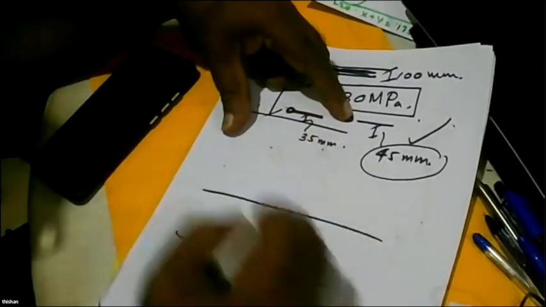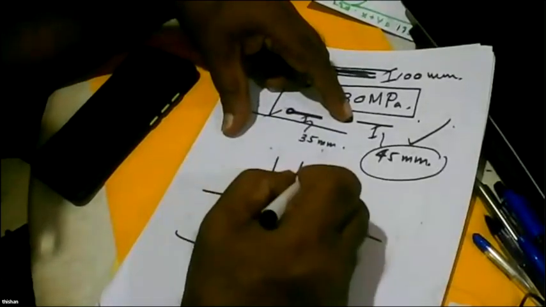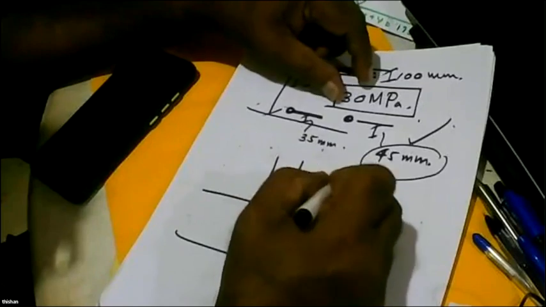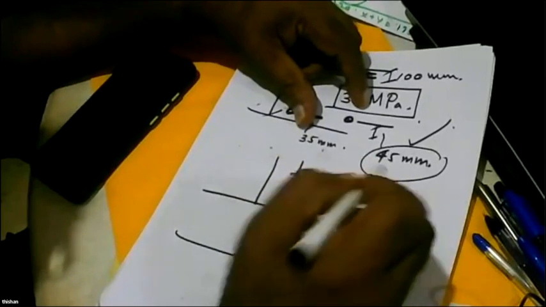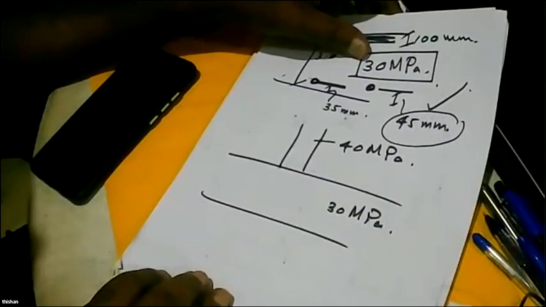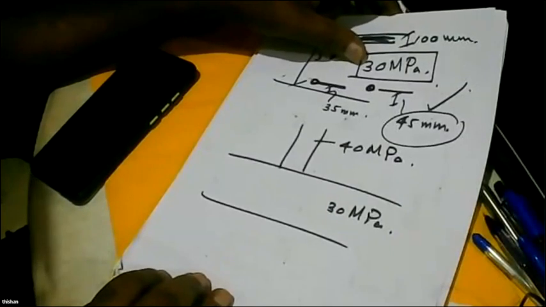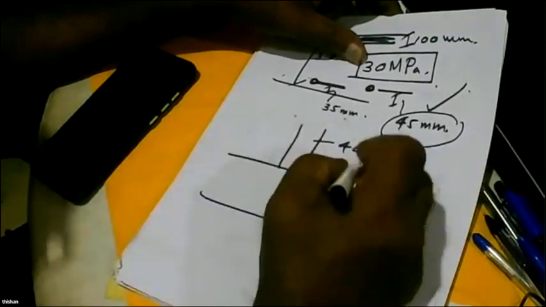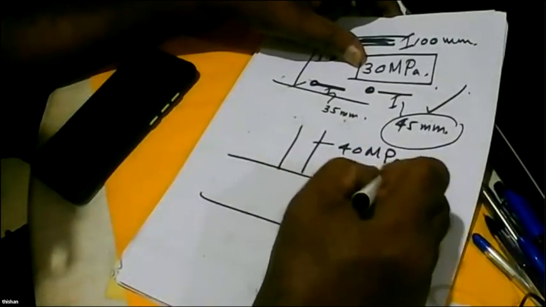On the raft foundation, we have some columns, and you found that the architect doesn't like two big columns, so you have decided 40 megapascal. And this is 30 megapascal. Is it allowed? Suppose having 40 megapascal supported on 30 megapascal. Yes, as long as the difference is less than 10 megapascal, it's okay, no need to worry.